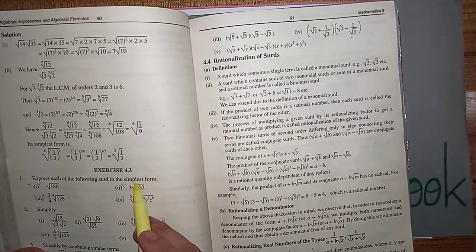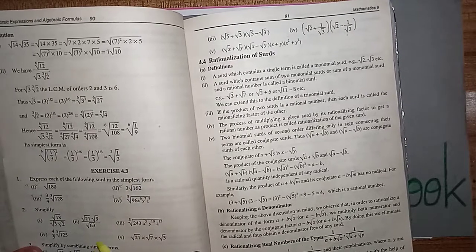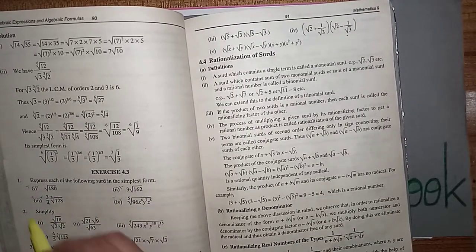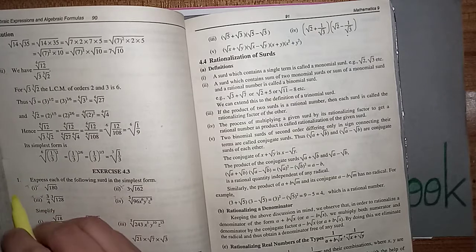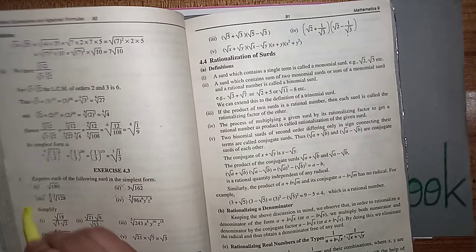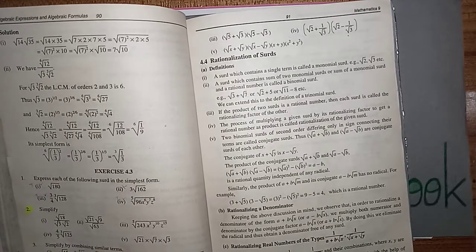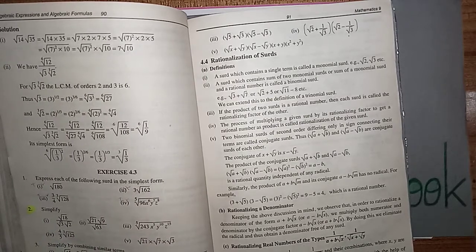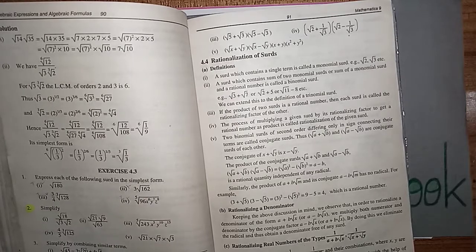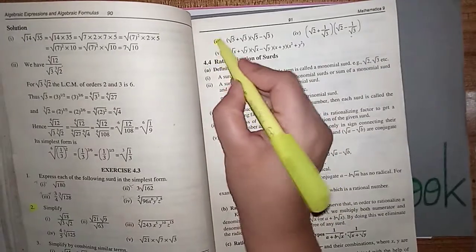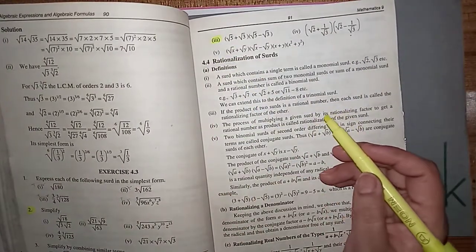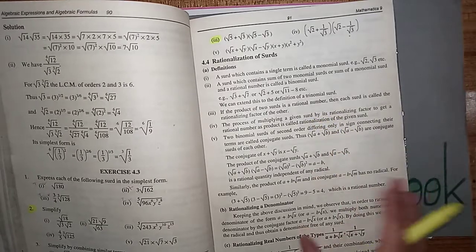Exercise 4.3. Question number 2. Question number 4 is a very important question. Question number 4 part 1, 2 and 3. These are very important short question answers.